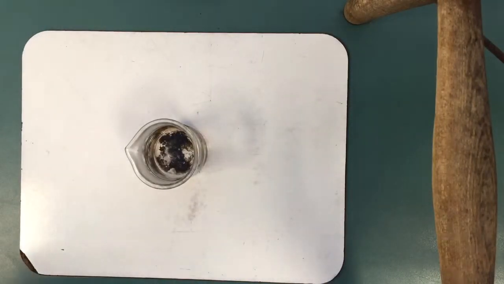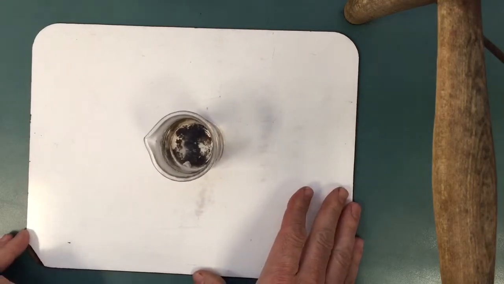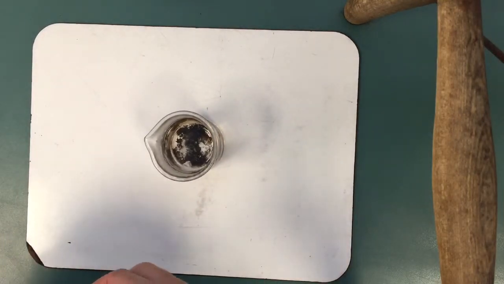This is a video about matter being created or destroyed. In fact, matter can't be created or destroyed. A lot of people think that in a chemical reaction matter is destroyed, but the reality is it's not.